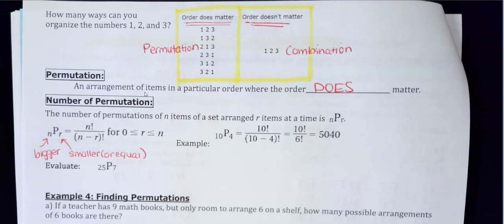It has to be the bigger number that you start with, and then however many out of that group you want to organize. It could be all 10, or a smaller number. Maybe I have 10 folders and I only want to organize 5 of them. But the bigger number has to go first, or the calculator will absolutely not do it for you.